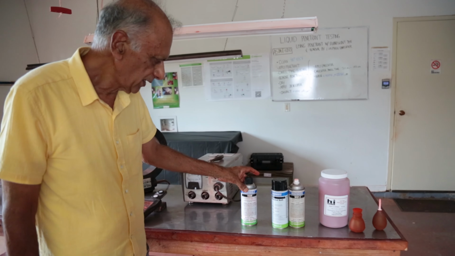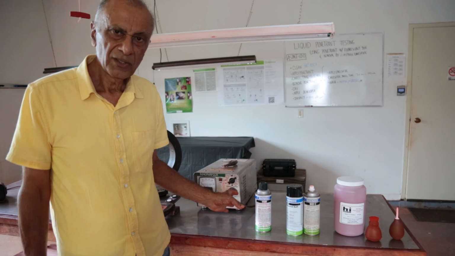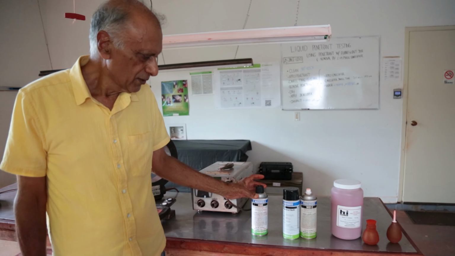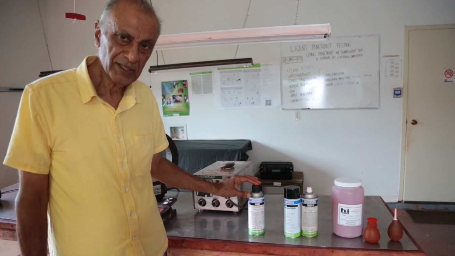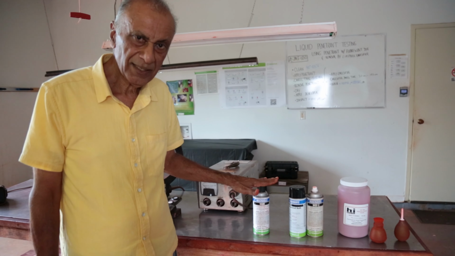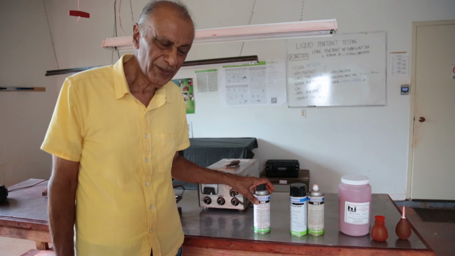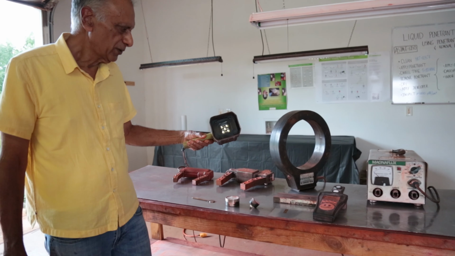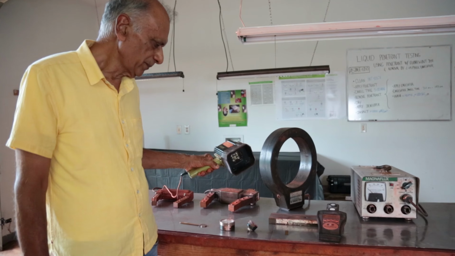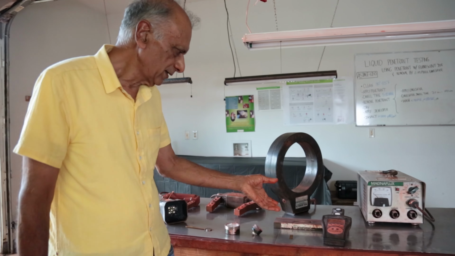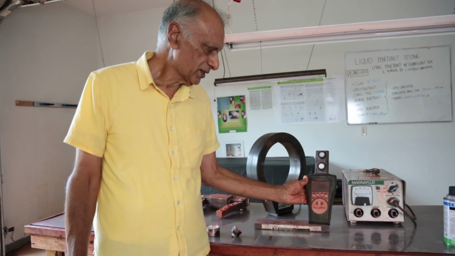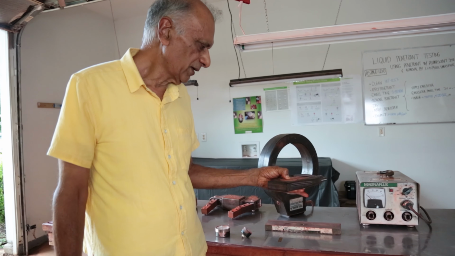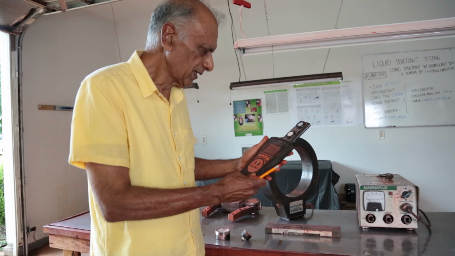And then the third one is the wet fluorescent. The wet fluorescent is the most sensitive magnetic particle technique. In that case, we use the fluorescent particles. In order to use that, and in order to detect the discontinuities, we have to use a black light, which is here. That produces a UV light. So you will need this one, and then you will need a light meter, which is this one. This light meter can measure both the visible light and the UV light.